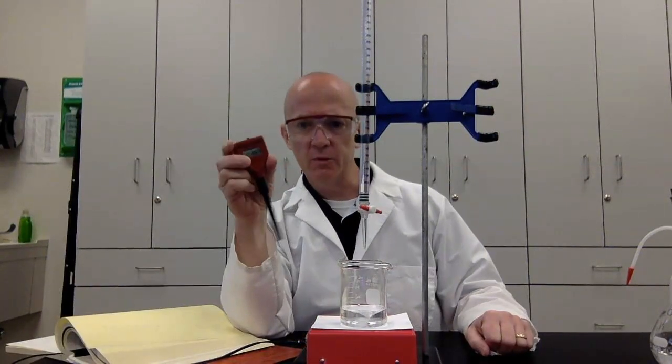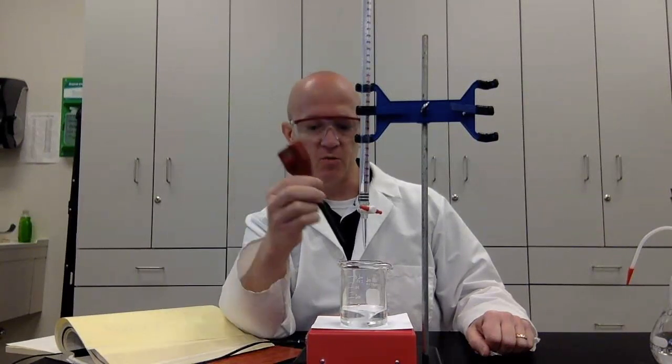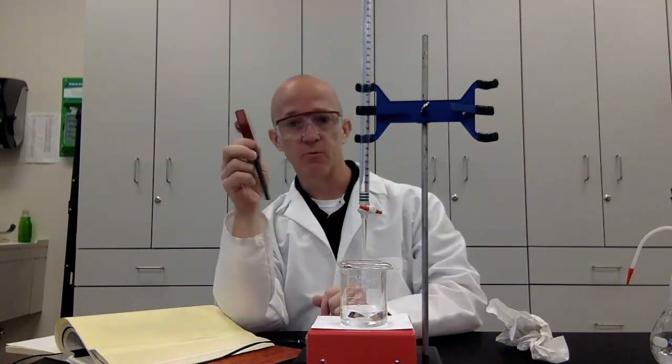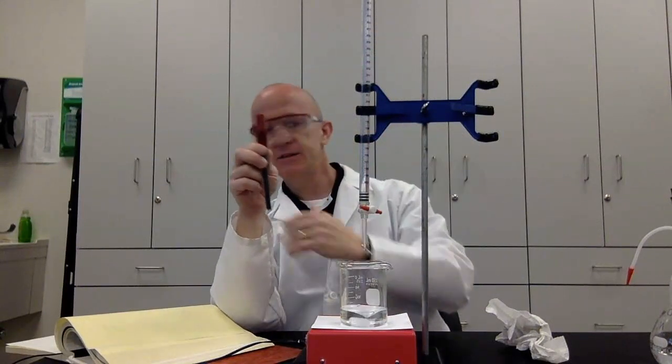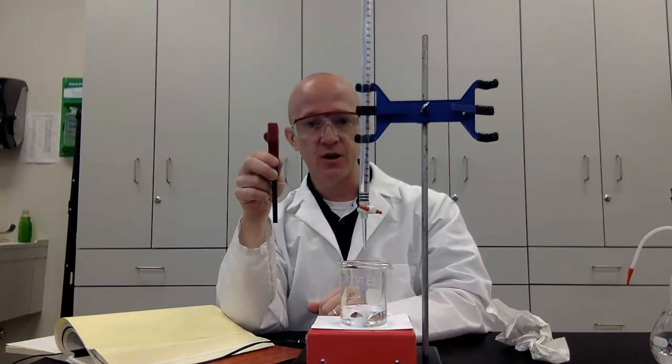If you want to get really, really precise, you can use one of these. This is a pH meter. And when you leave this pH meter submerged while you're doing the titration, you can add a little bit and then take down a reading. Add a little bit more and take down a reading. And from it, you can get an actual graph of the titration.